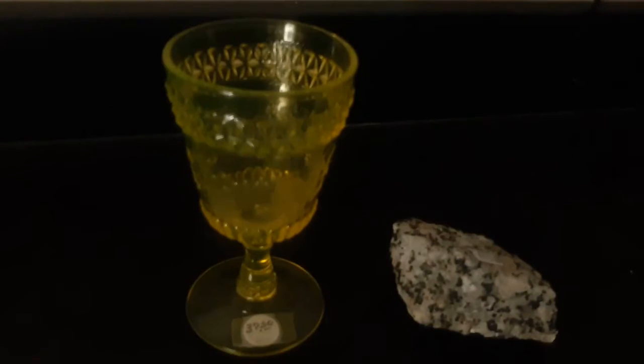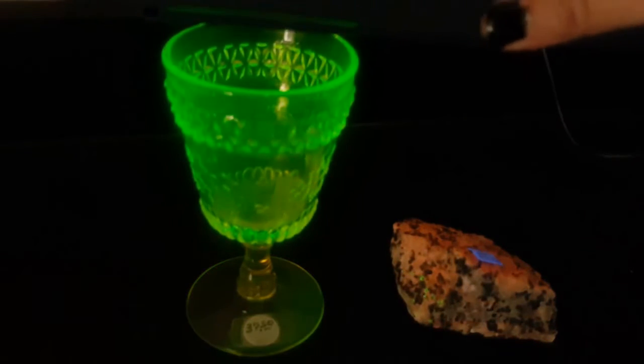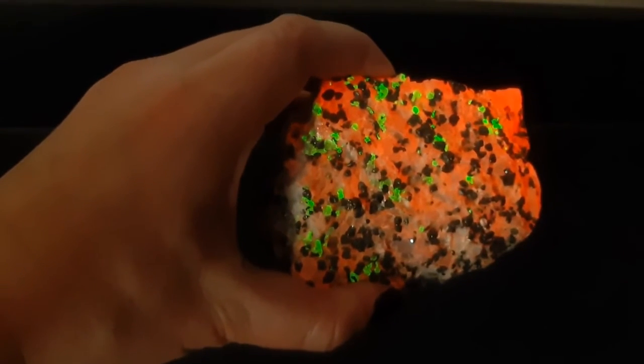I have another light right here. This actually isn't a black light. It's a UV light. And I'm going to turn it on, and not only does it make the goblet glow, it makes the rock glow as well. And you can see the rock, it's red, and then has all these other little green spots on it as well.